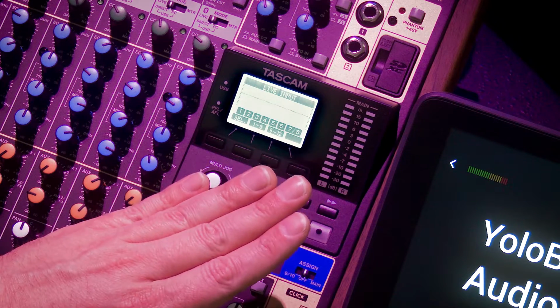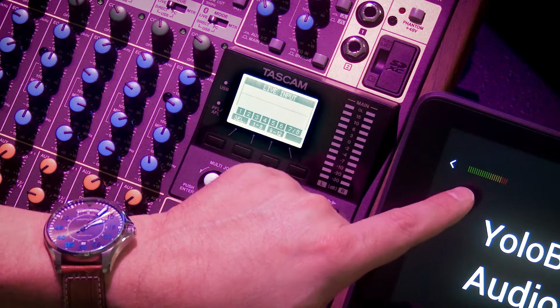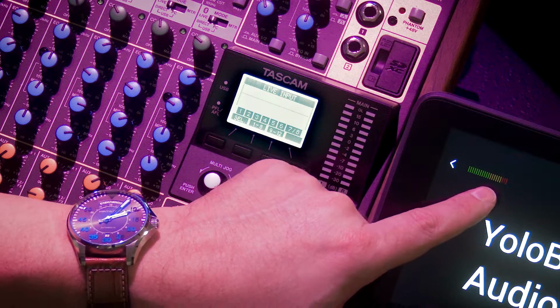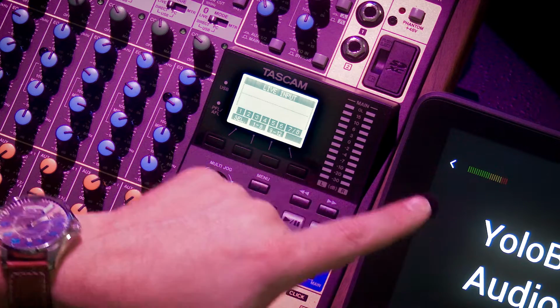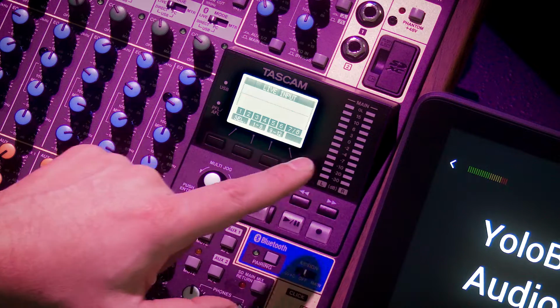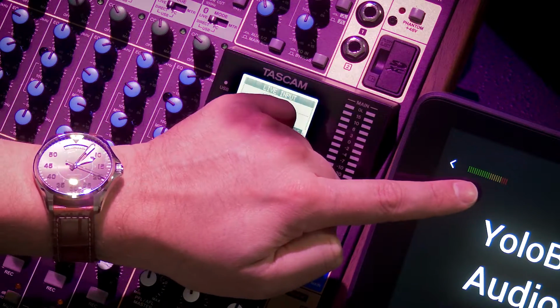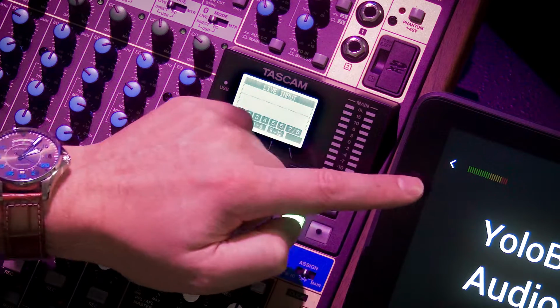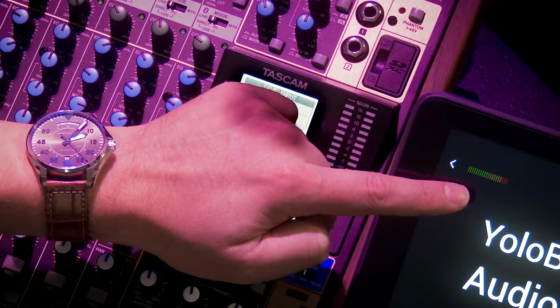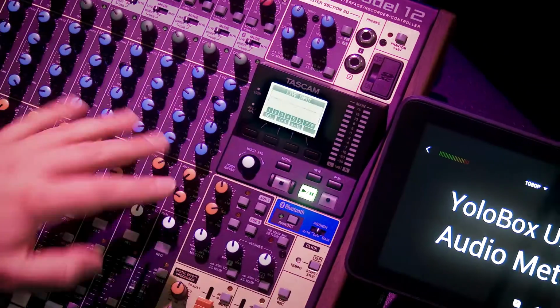Everything between minus 12 to minus 3 is yellow, and everything below minus 12 decibels is green. That's why on YoloBox, we want to hit the delineation point between the green and yellow dots or metering.